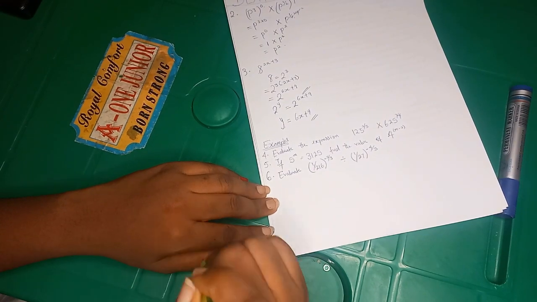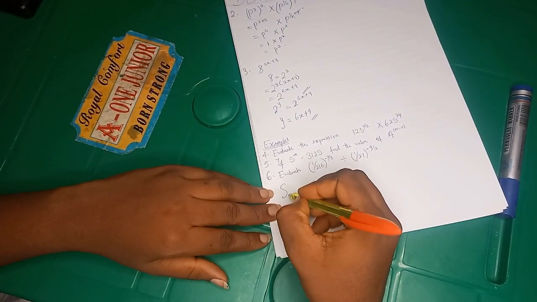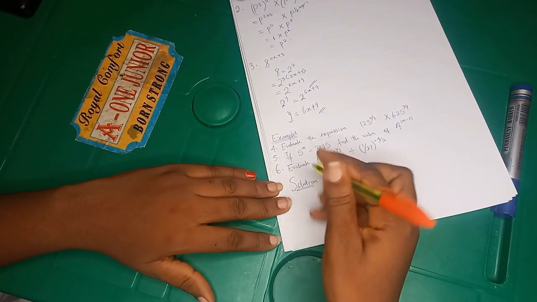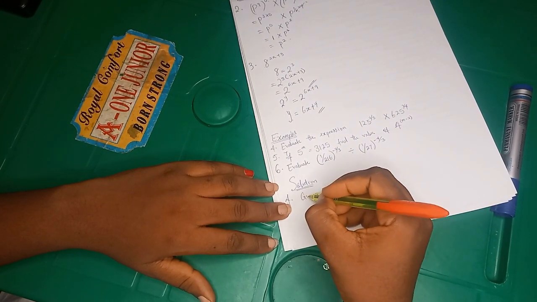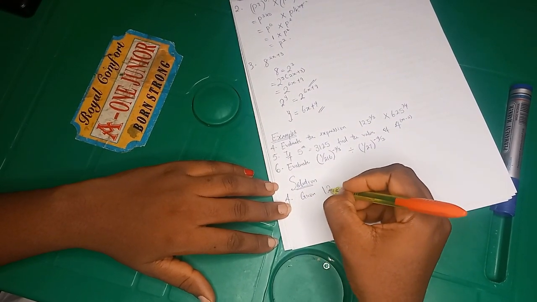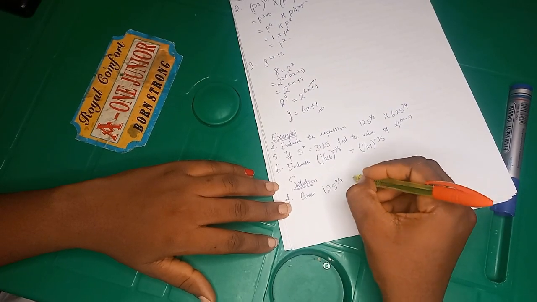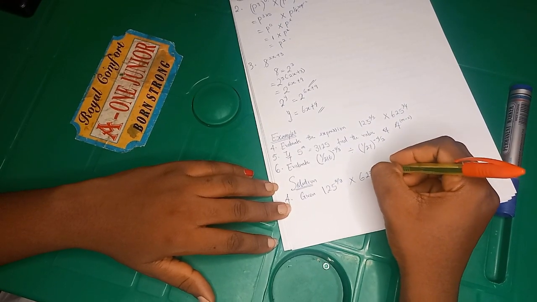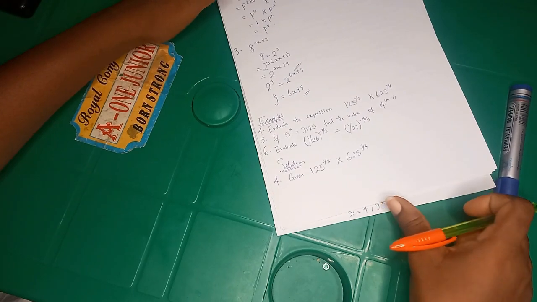The rule, as a good math student, when you want to solve a problem, the first thing you write is what? Solution. Thank you for echoing it with me. That shows that you're following. So, solution, then we write it. Number 4. What were we given? Given 125^(2/3) times 625^(3/4). Now they said we should solve this.